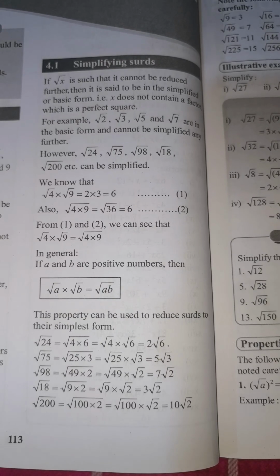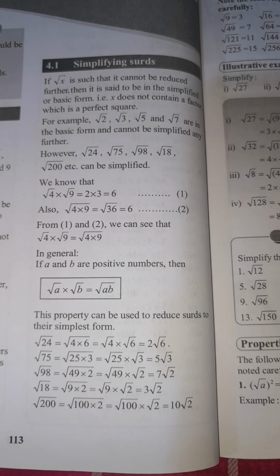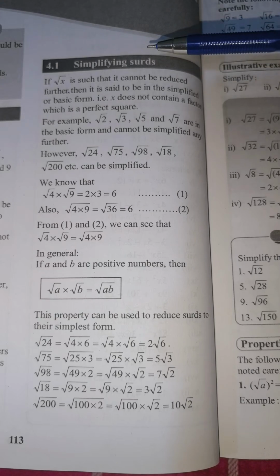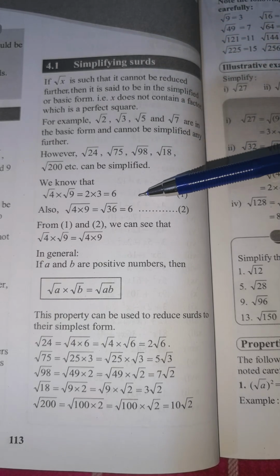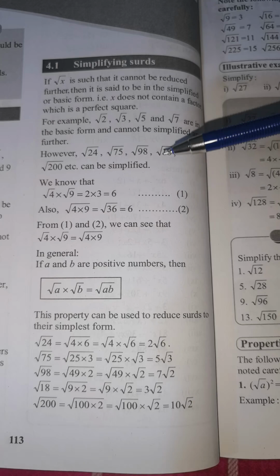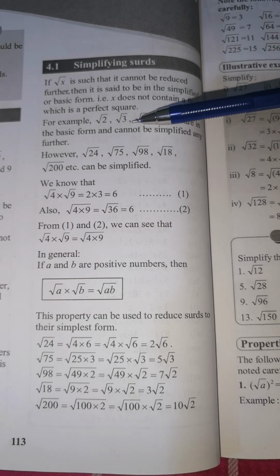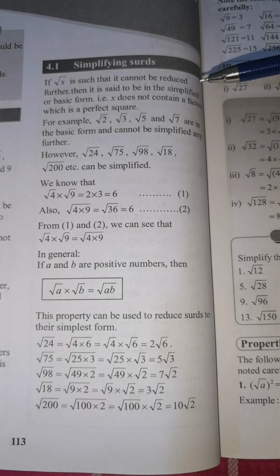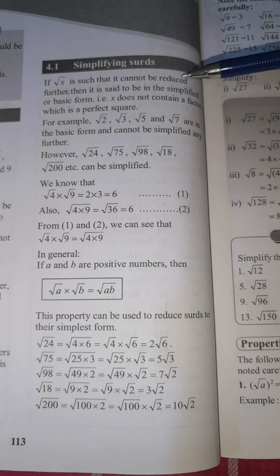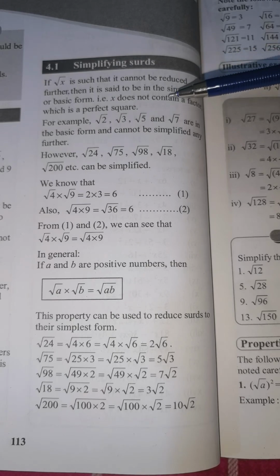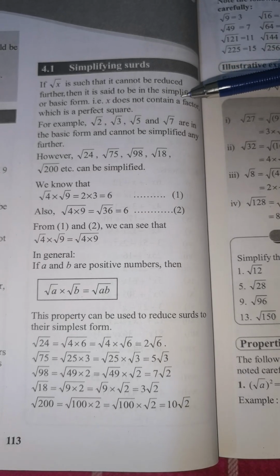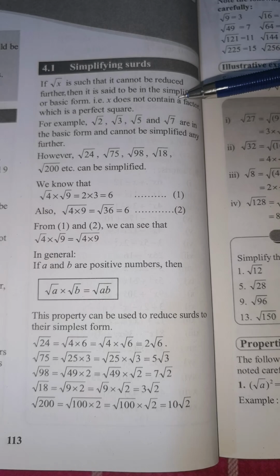So now let's look at the properties of surds. The first one, let's read this one before zooming into the properties actually. We are saying that if the square root of x cannot be reduced further, then it is said to be in the simplest or basic form, meaning you can't do any further calculations on that. That is, x does not contain a factor which is a perfect square.